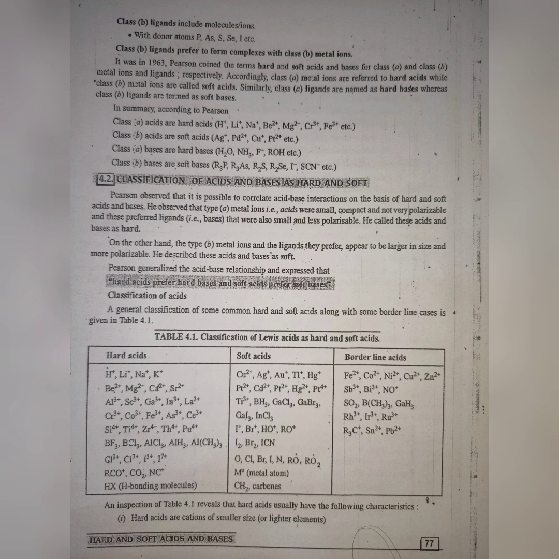Borderline acids include Fe2+, Co2+, Ni2+, Cu2+, Zn2+, Sb3+, Bi3+, NO+, SO2, B(CH3)3, GaH3, Rh3+, Ir3+, Ru3+, R3C+, Sn2+, and Pb2+.